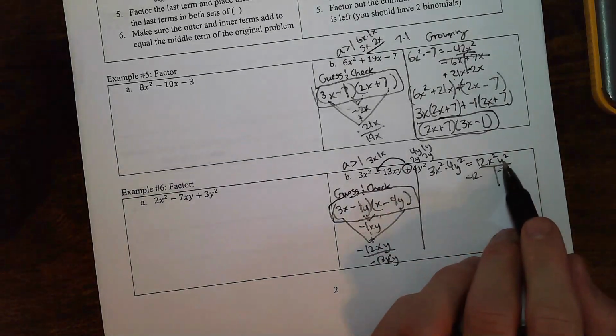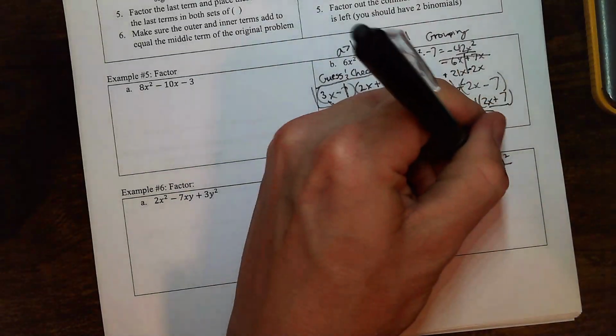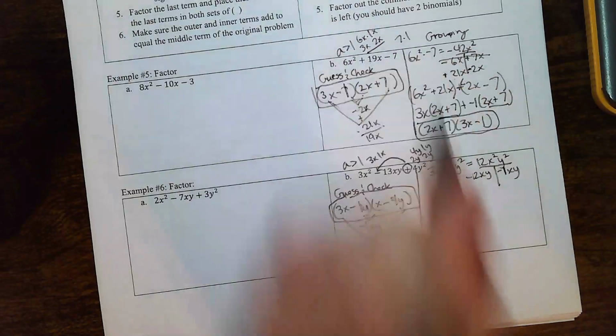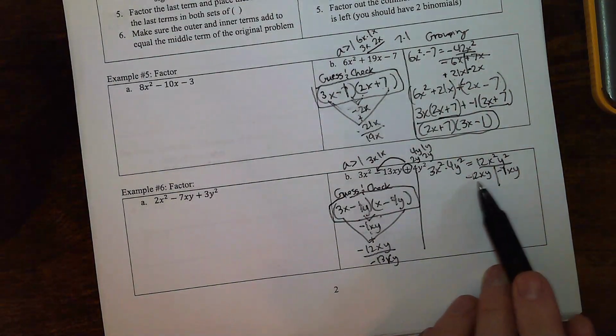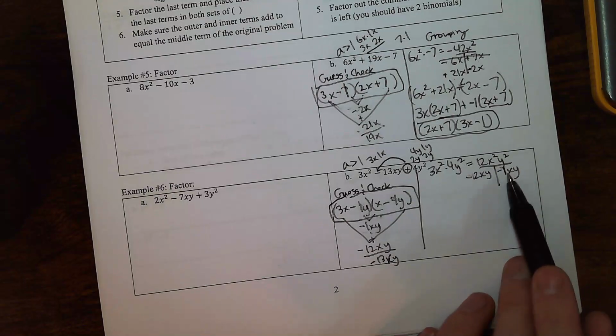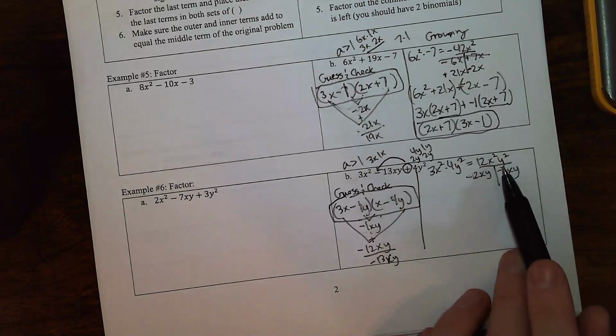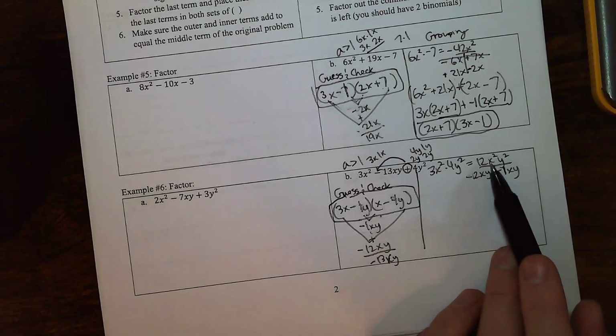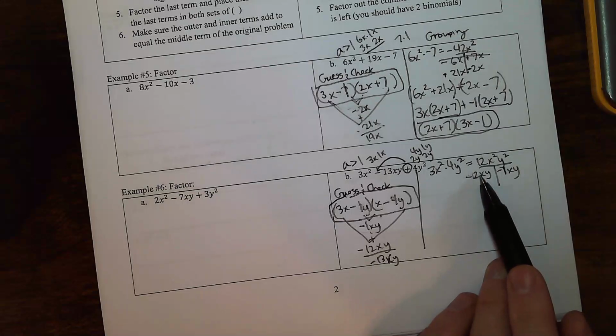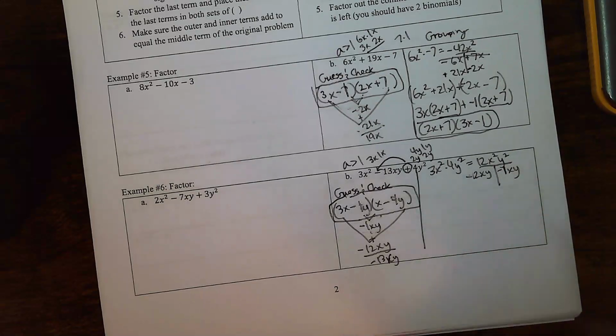Now we also got to deal with the letters. It's x squared, y squared here. So I'm going to put xy here and xy here, and I'll explain why. Negative 12xy times negative 1xy. Negative 12 times negative 1 is positive 12. xy times xy would be x squared, y squared. So that takes care of that, okay? And then negative 12xy plus negative 1xy adds to negative 13xy.